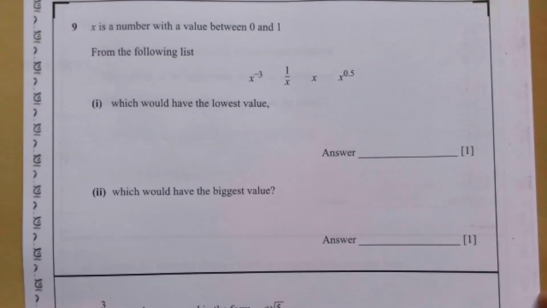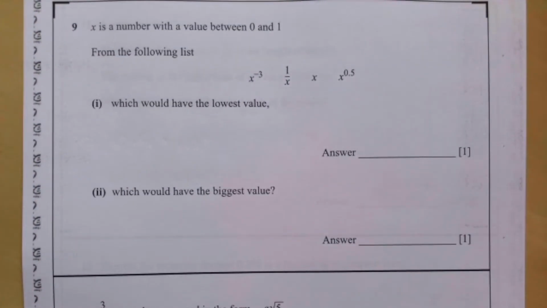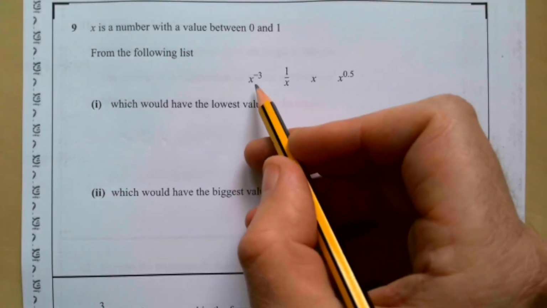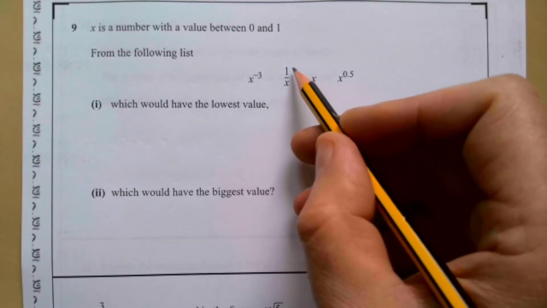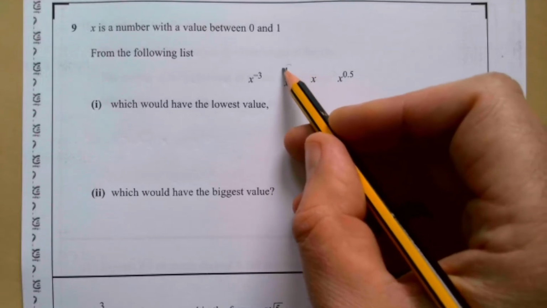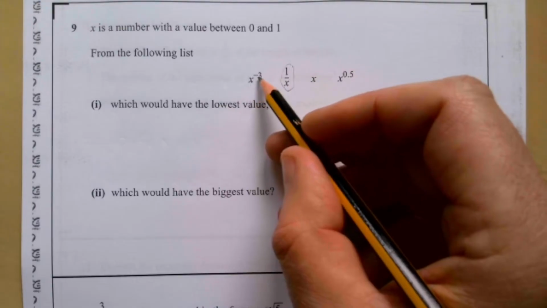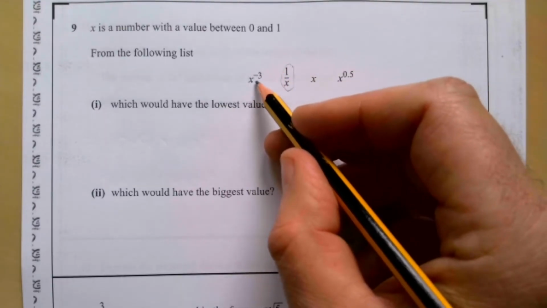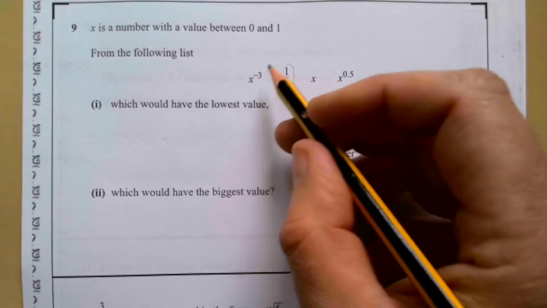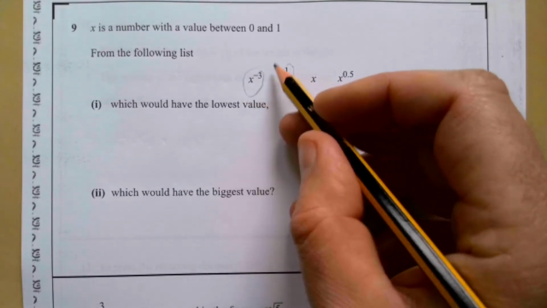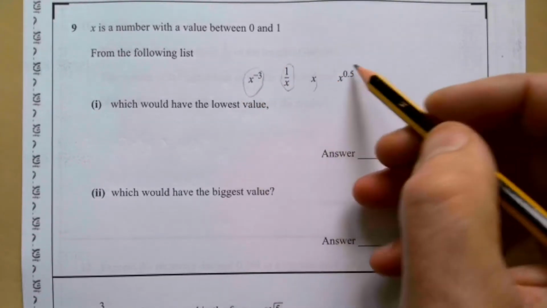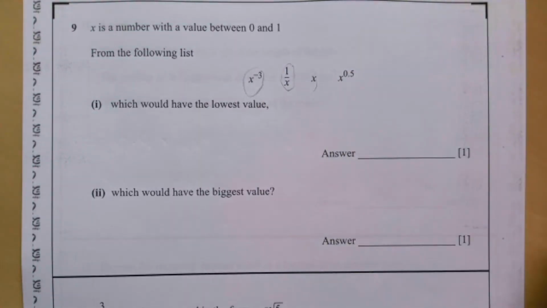Here's a number with a value between 0 and 1. From the list below, which would have the lowest value? So if it's between 0 and 1, then this number here is going to be more than 1. This number here is going to be more than 1 as well, x to the minus 3, because it's going to be 1 over, and then if that's between 0 and 1 and you cube it, then it's going to be kind of small. So that's less than 1. This here is less than 1, and this one's less than 1, so just give me a wee minute.